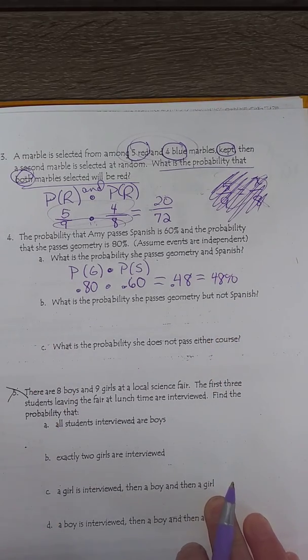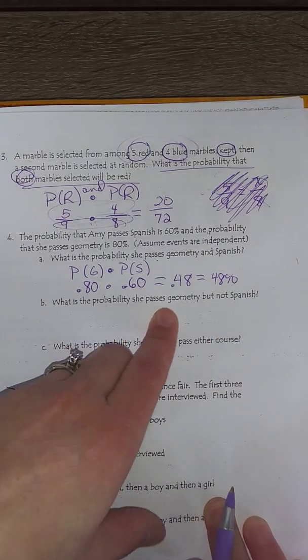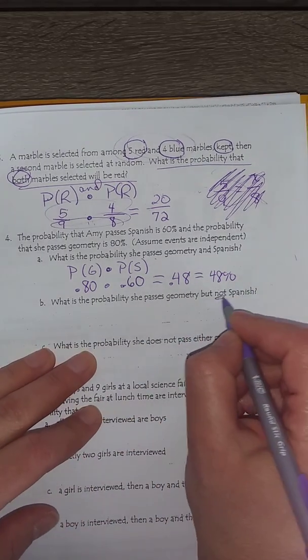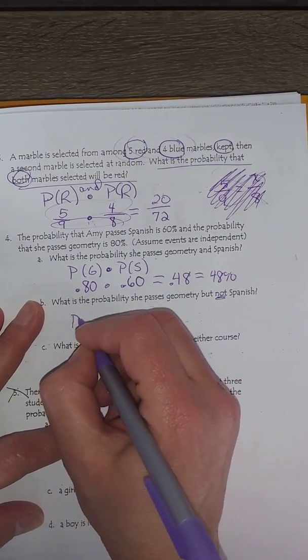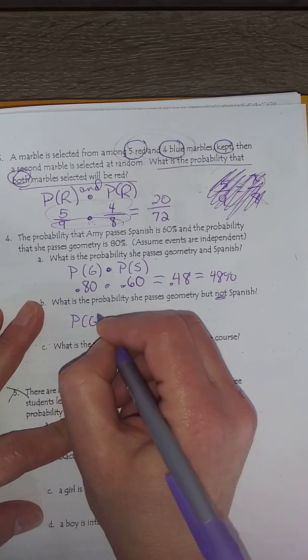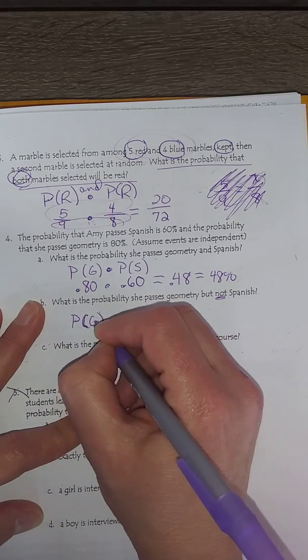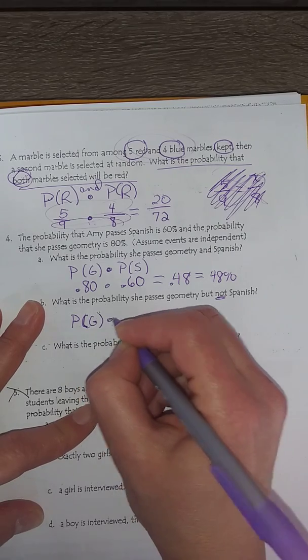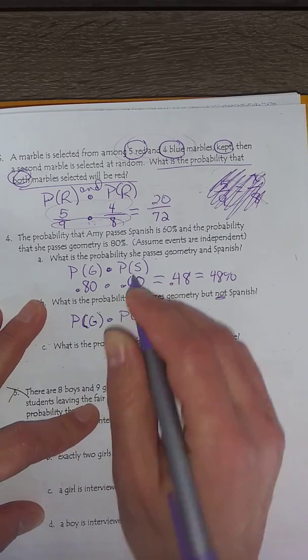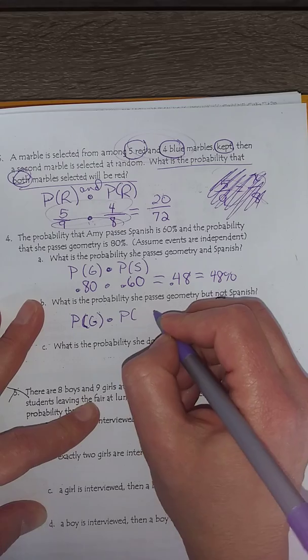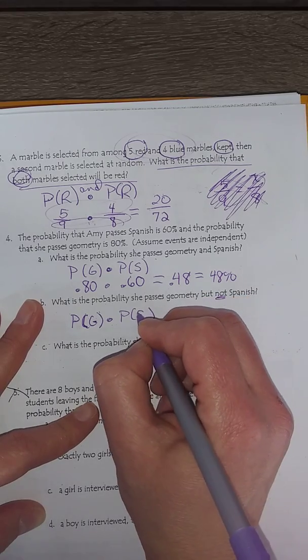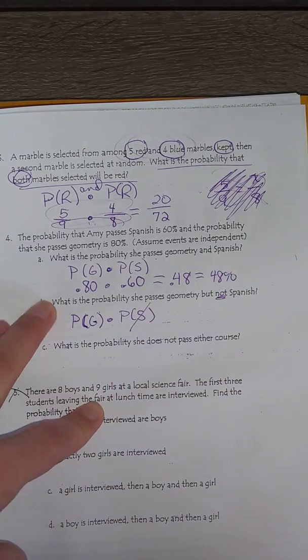All right. Question B, what's the probability that she passes geometry but not Spanish? So I made up a symbol for this. So passing geometry was P for probability, and the geometry is going to go in parentheses. And then for not Spanish, I just made this up. I don't know if everybody else does it this way. I take the S and I put a slash through it.